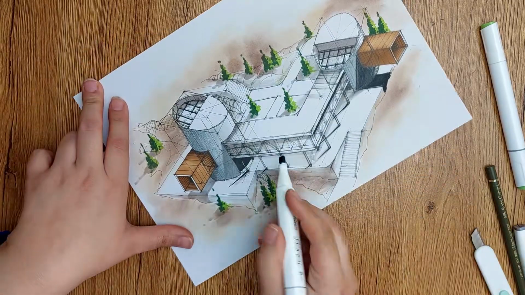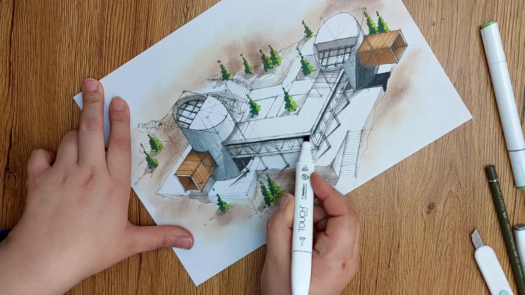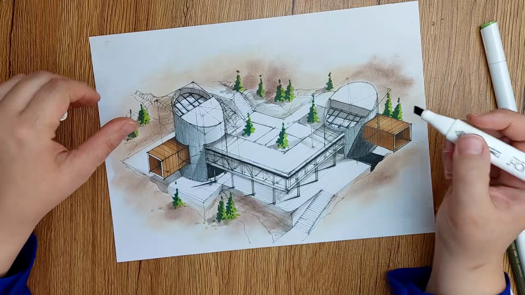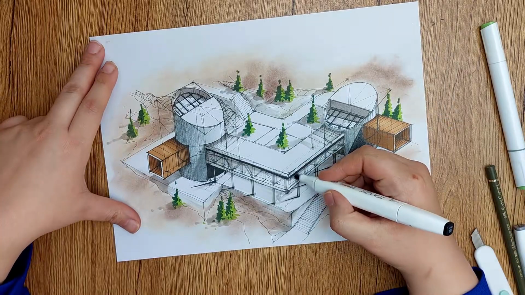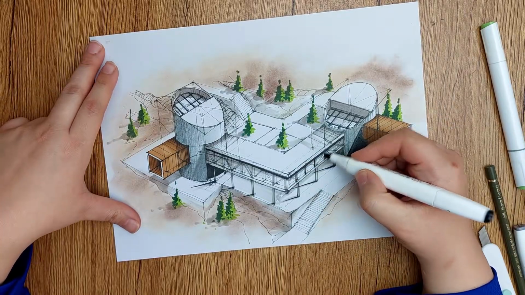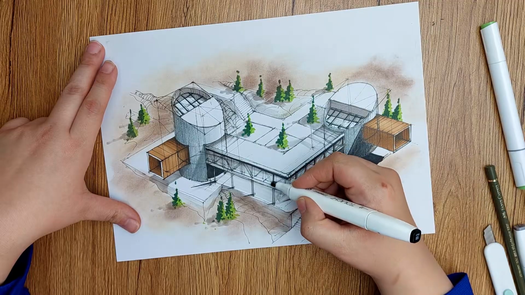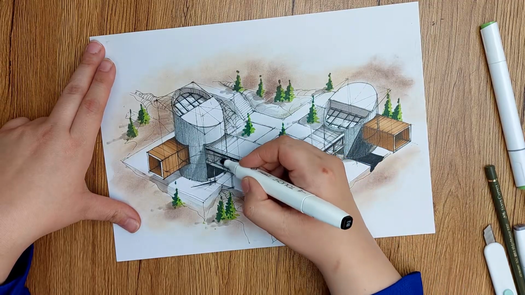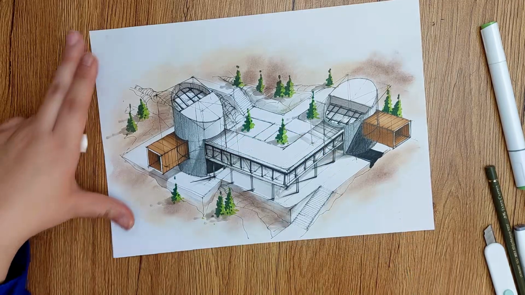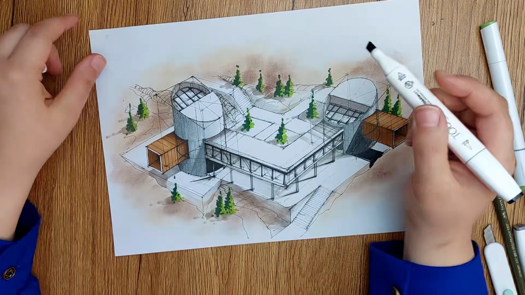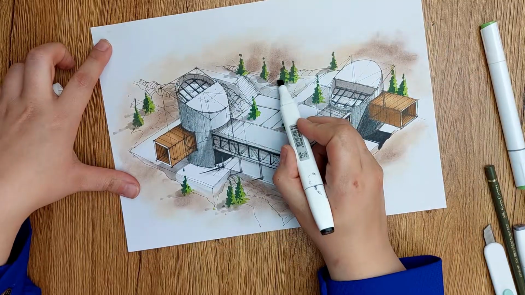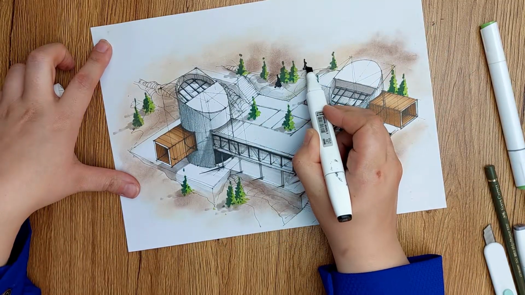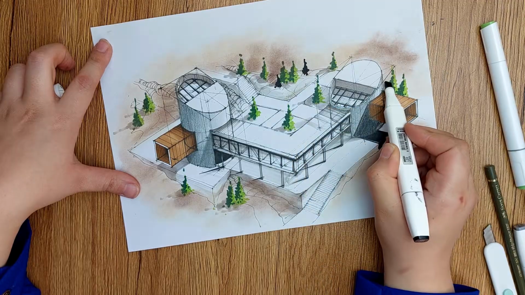Maybe under this roof would be better to be black. You know, the secret of rendering is just making contrast. Okay, maybe some black trees in the background.